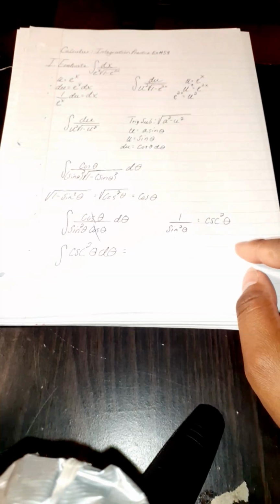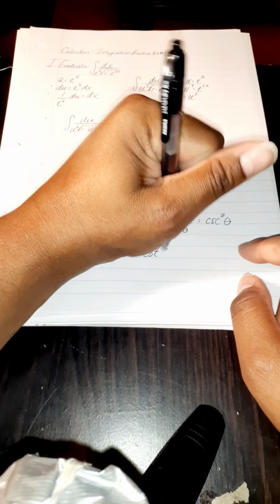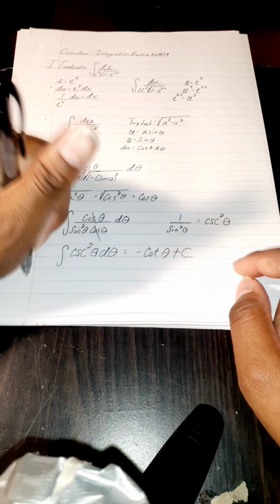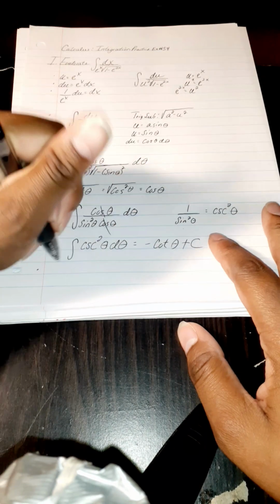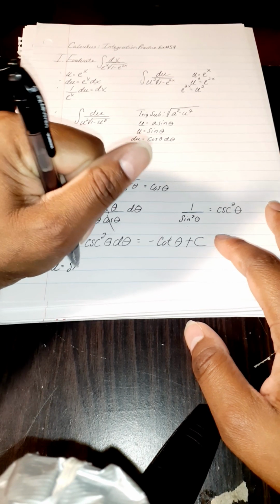And the antiderivative of cosecant squared theta is negative cotangent theta plus c. Okay, so recall that u was equal to a sine theta, or just sine theta.